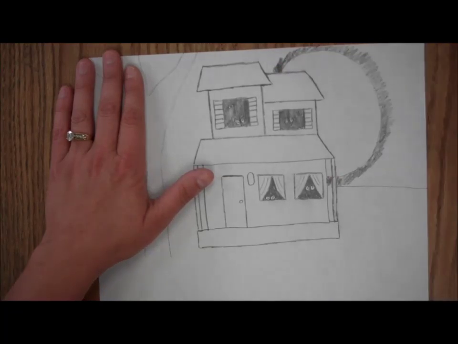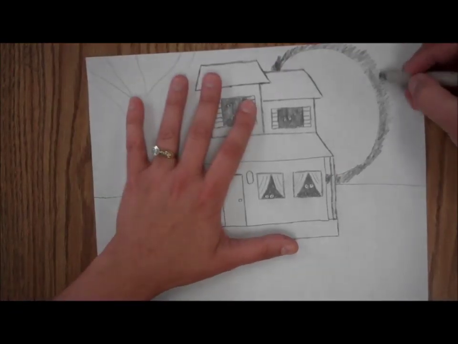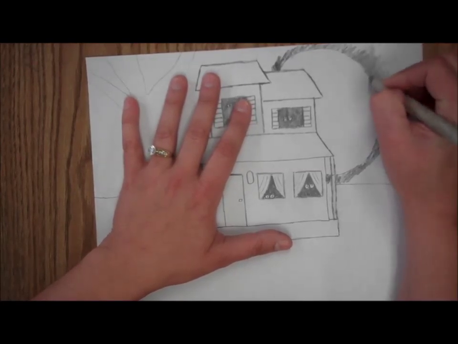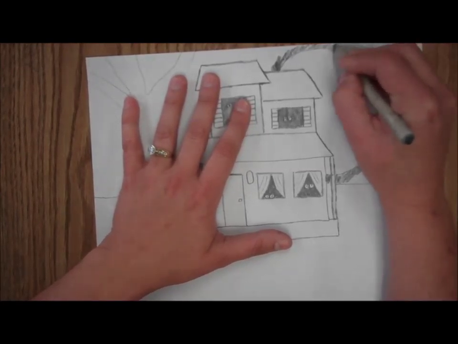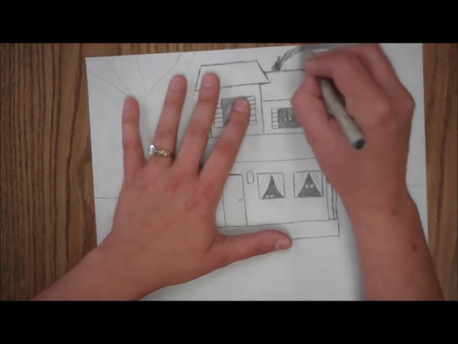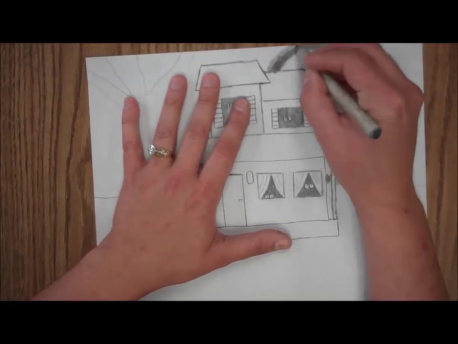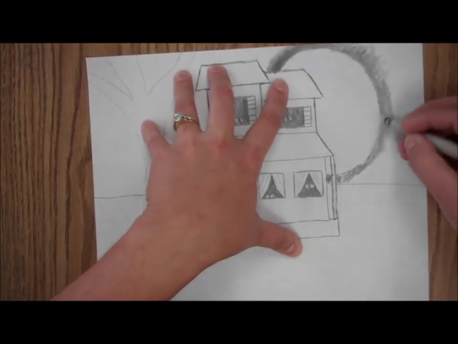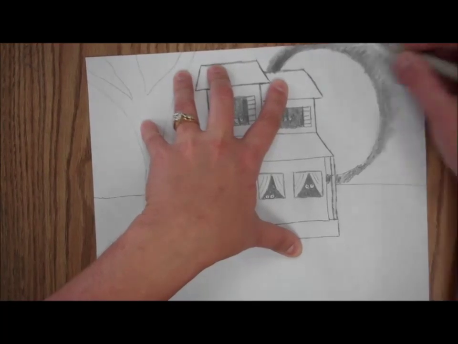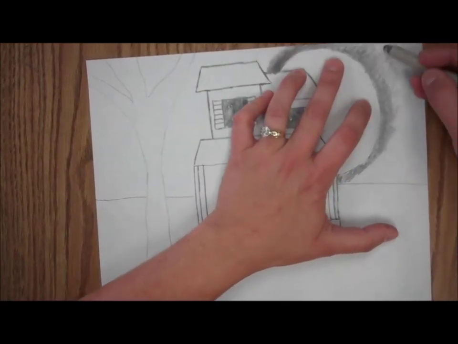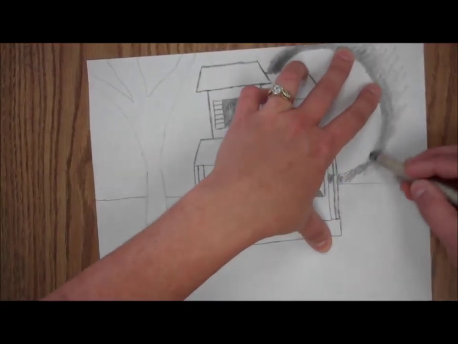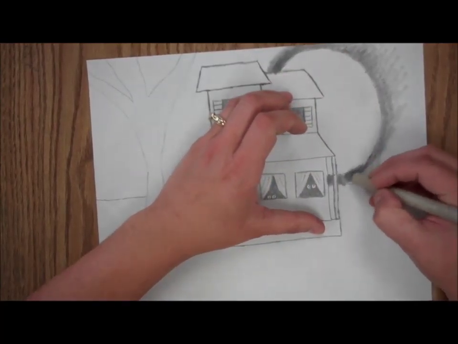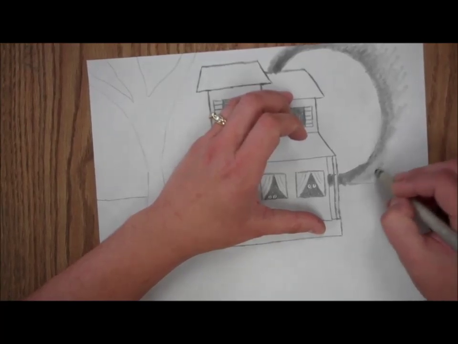So you can use your finger or a blending stomp and just shade and blend the pencil outwards. Along the edge.